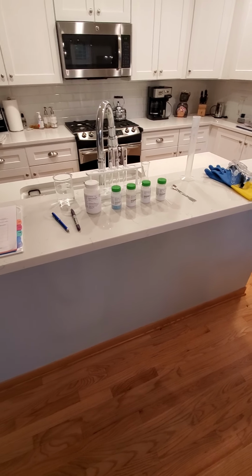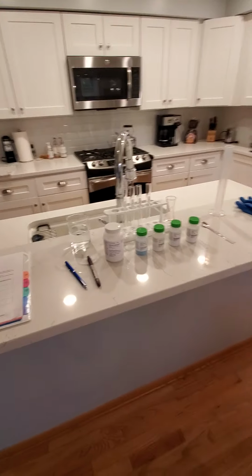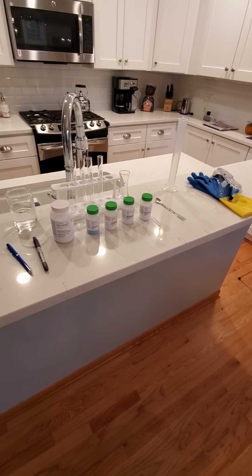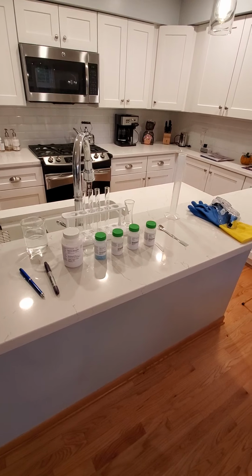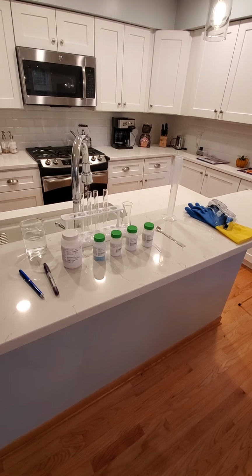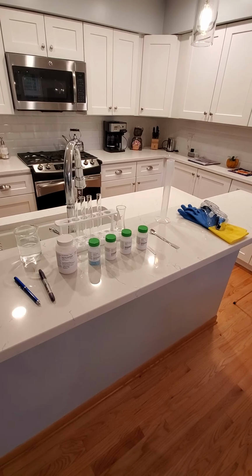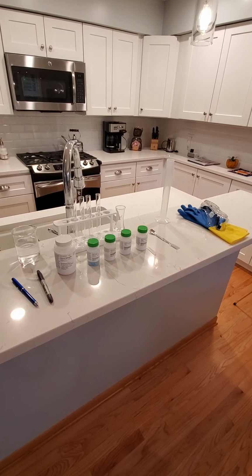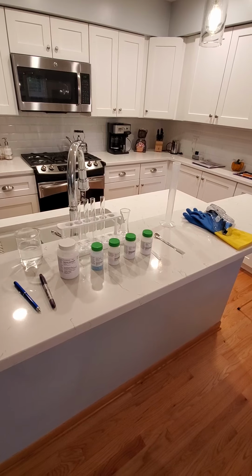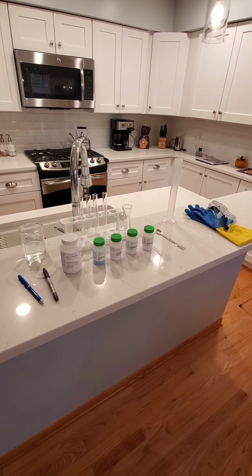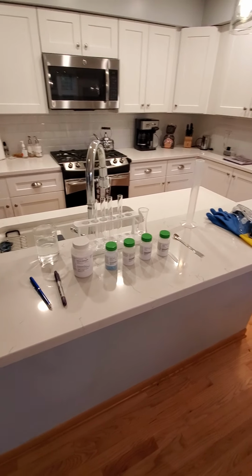Okay, class, this is going to be a little video about Lab 10, and the title of it is Solubility. After you've worked through the pre-lab calculations and worksheet, there are actually two parts to the lab. The first one is called qualitative measurement of solubility, and then the second half is called quantitative.